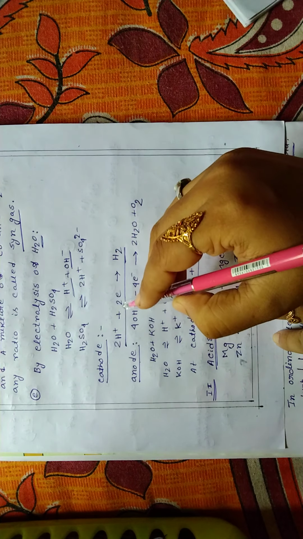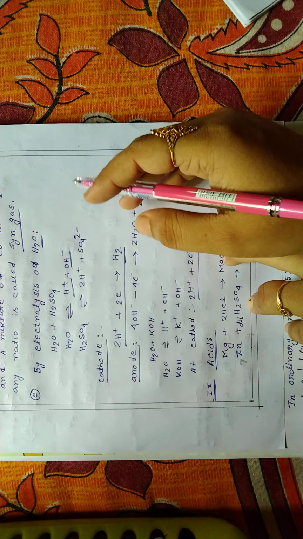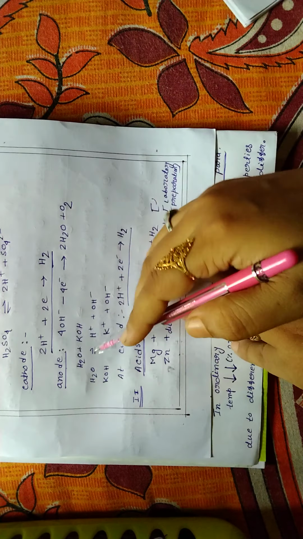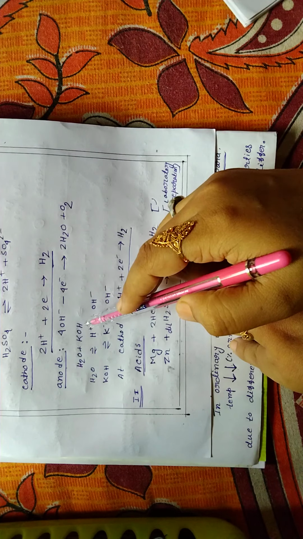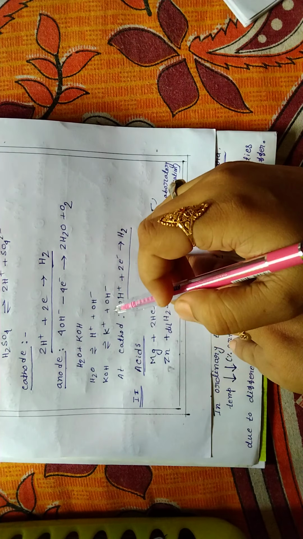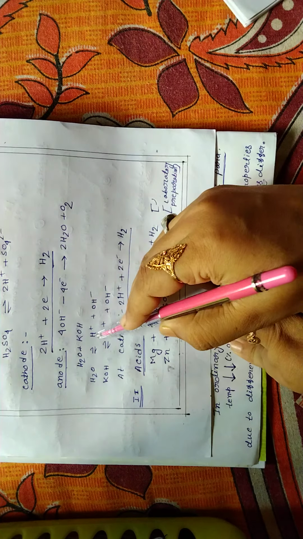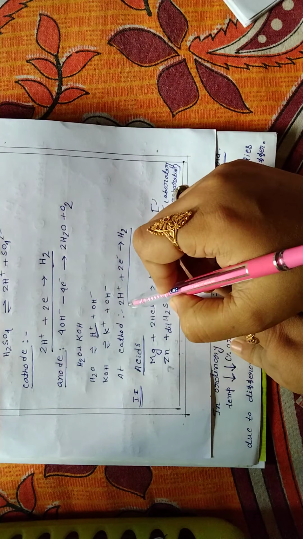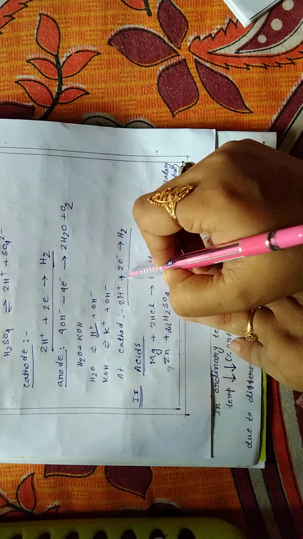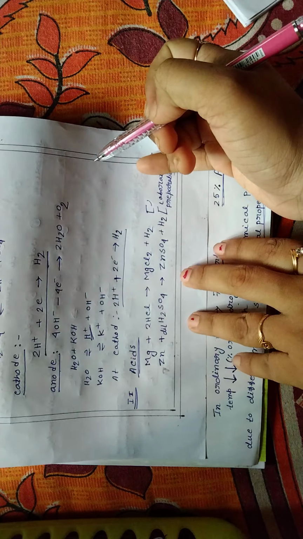So by electrolysis of water, we also get hydrogen. Similarly, water in presence of a base, potassium hydroxide, electrolyzes and gives H plus ion. This H plus ion goes to the cathode and gains 2 electrons to form hydrogen.